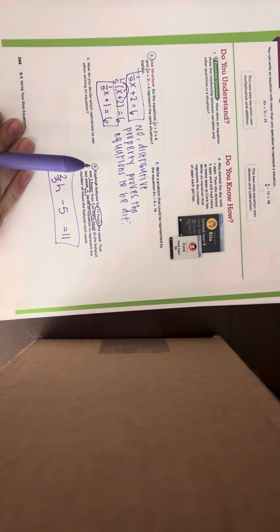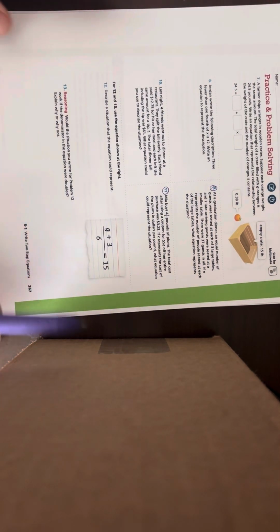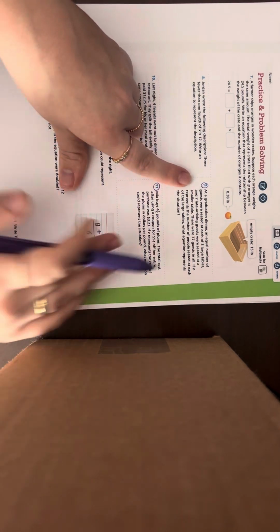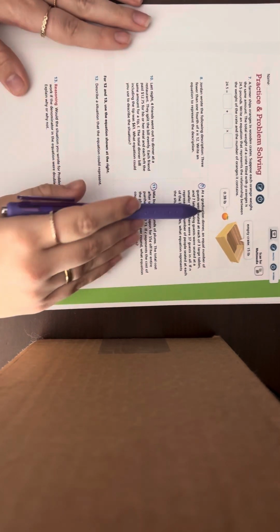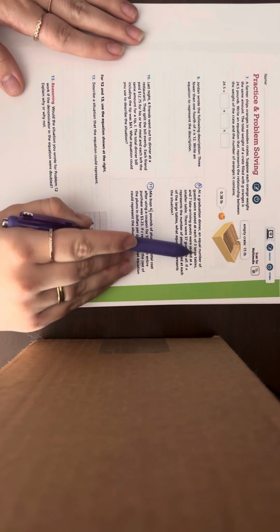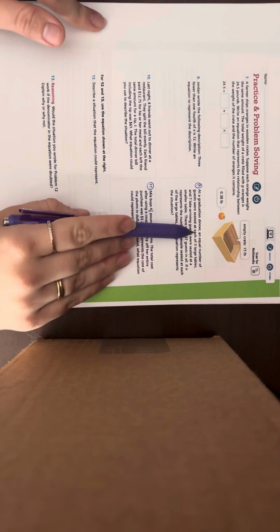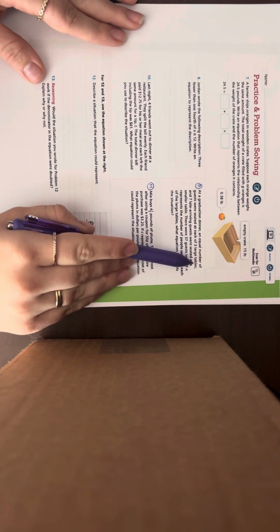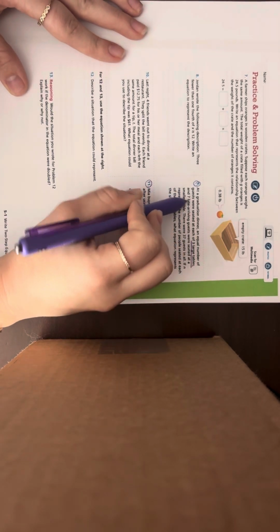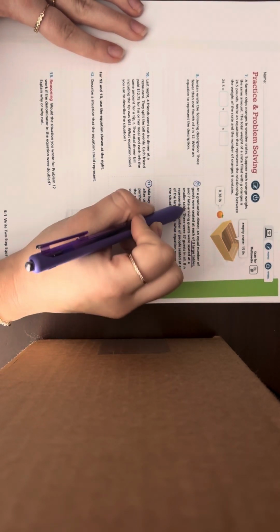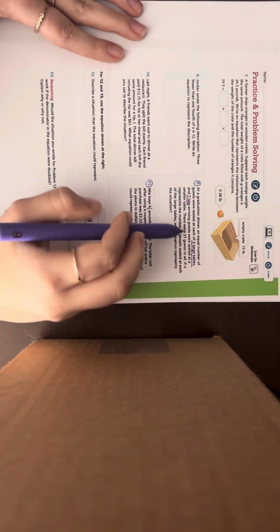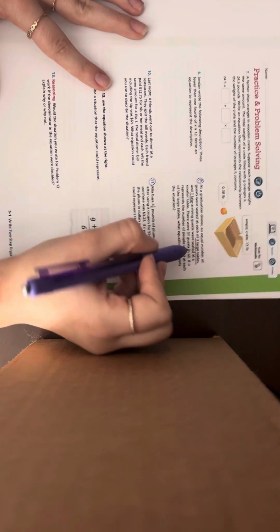Okay, now we're going to flip our page, and we are going to be on page 267, and we are looking at question 9. It says, at a graduation dinner, an equal number of guests were seated at each of 3 large tables. And 7 late arriving guests were seated at a smaller table. There were 36 guests in all.